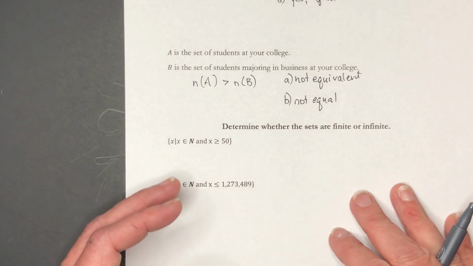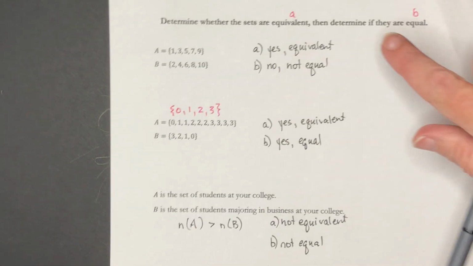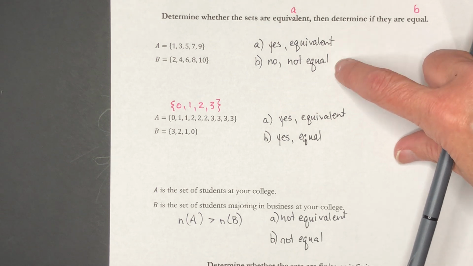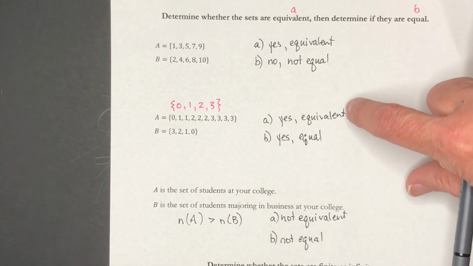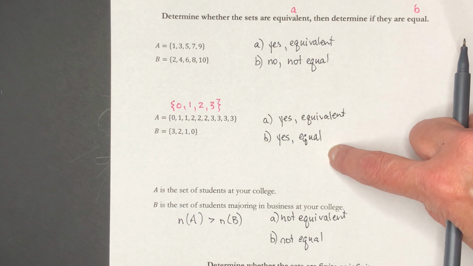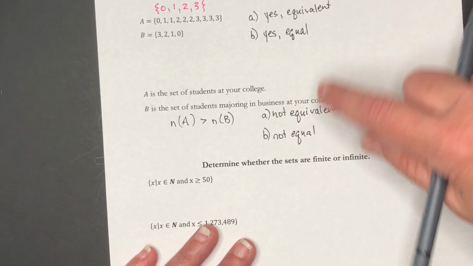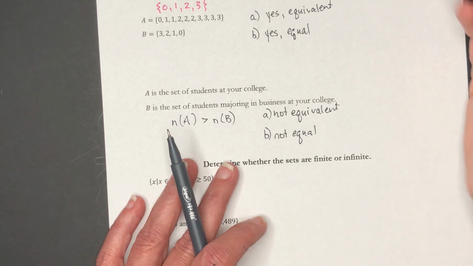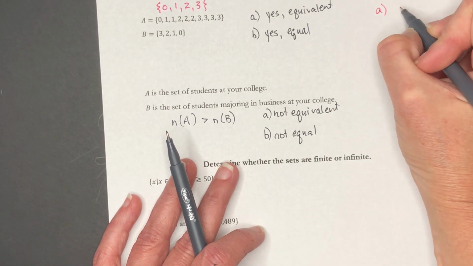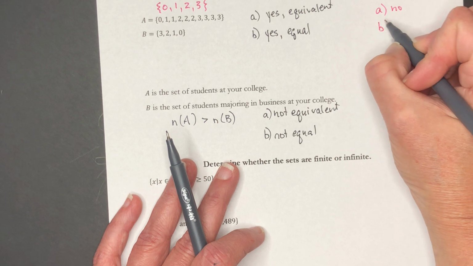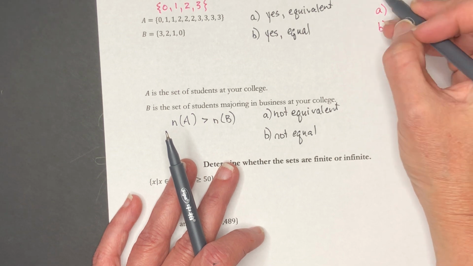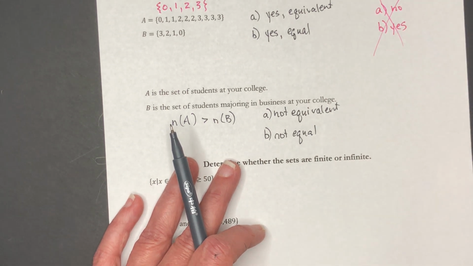Now I do want to point out the combinations here. You can have some that are equivalent and then not equal. You could have some that are both. And then you can have where they're both not. What you will not see is part A being no and part B being yes. This is never, ever going to happen.